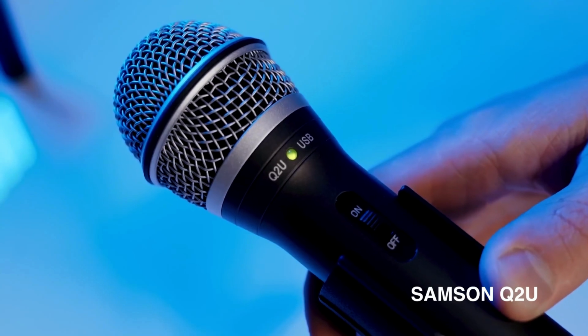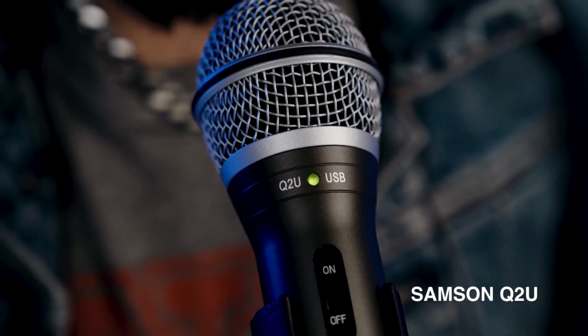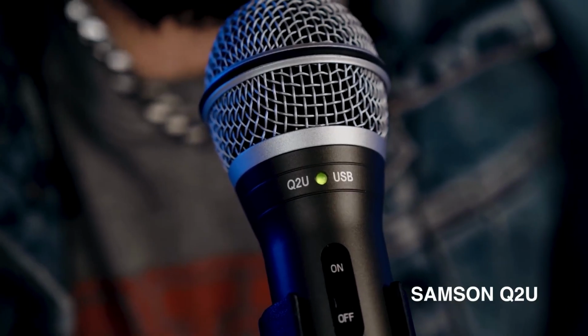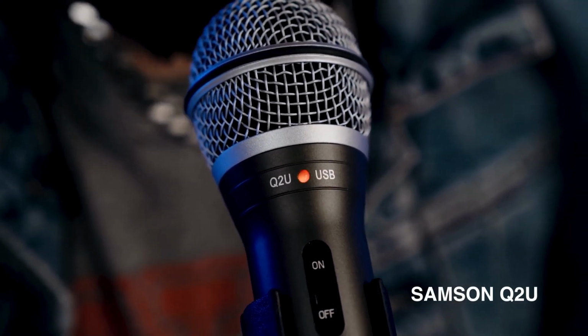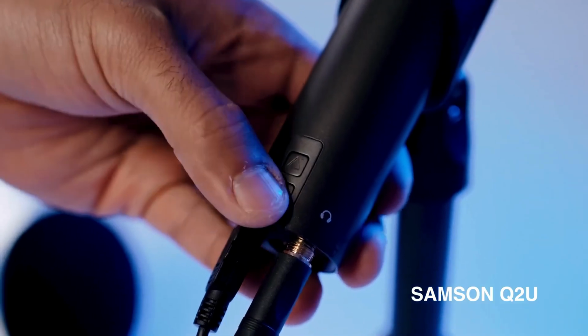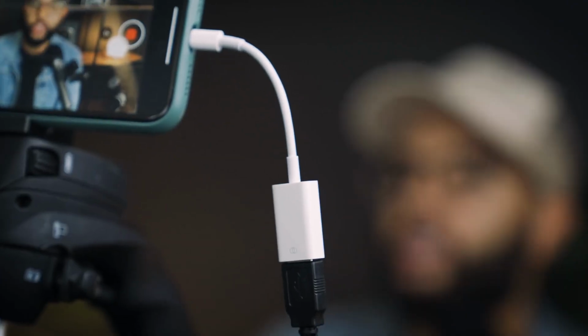And one mic we would recommend is the Samson Q2U. This is a fairly inexpensive mic at around $60 or $70, and you could plug it straight into your smartphone. Granted, you have the adapter to be able to do so, but really what's cool about this mic is it sounds phenomenal and really gives you a very professional effect to your video because the audio sounds professional.